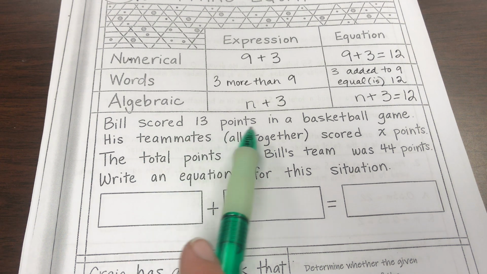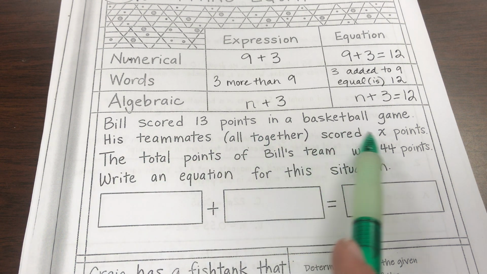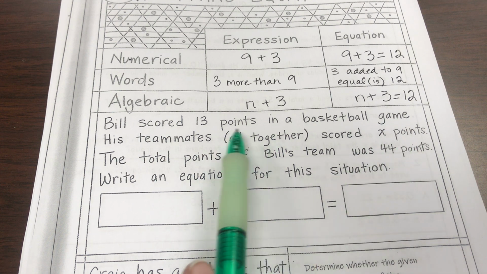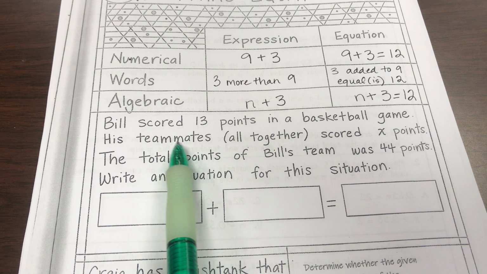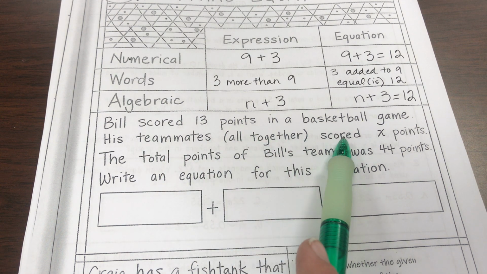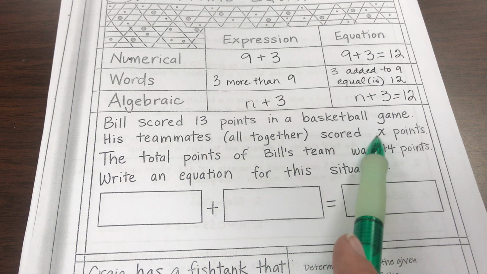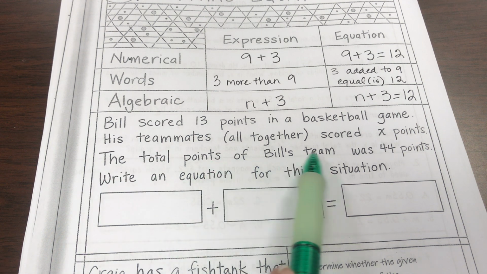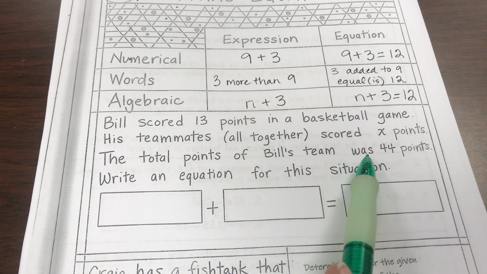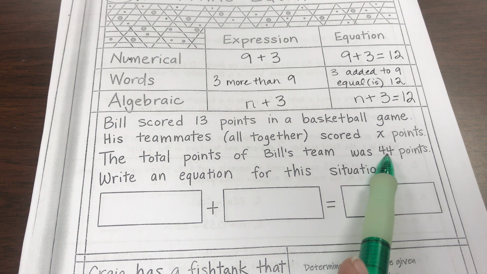Bill scored 13 points in a basketball game. His teammates scored X points, okay? And they put a little hint here, all together. So his teammates, if we added all their scores together, as a team, they would score X points. So they're not telling you how much the team scored. The total points of Bill's team was 44 points. Okay, so they're going to tell you what's on the scoreboard.